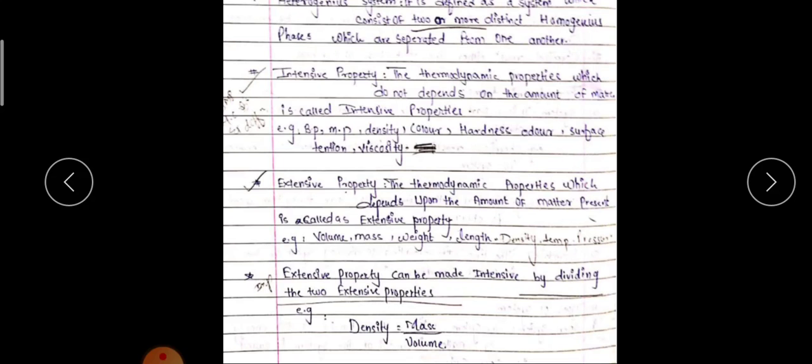Another important MCQ will be like: an extensive property can be made intensive by dividing two extensive properties. Example is density. Density is nothing but a ratio of the mass upon volume. Mass and volume, these both properties are extensive, and that becomes intensive.